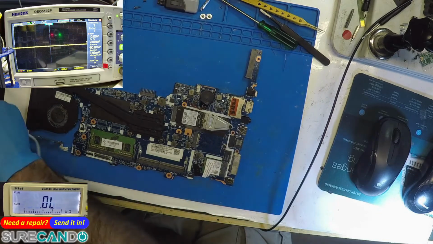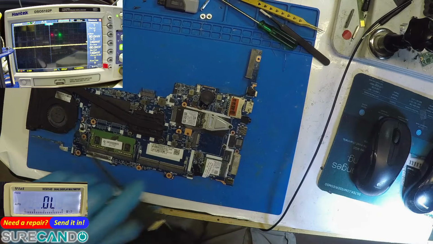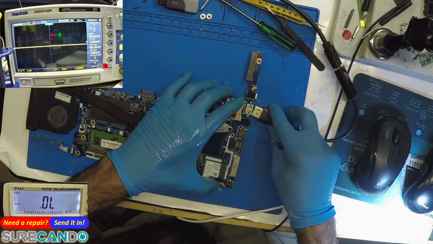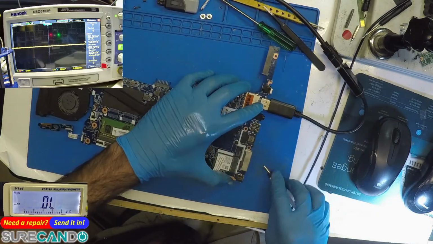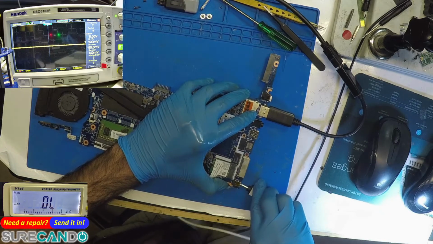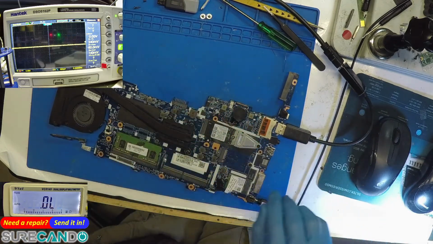We'll connect a HD display port. Okay, we'll lose the connection.